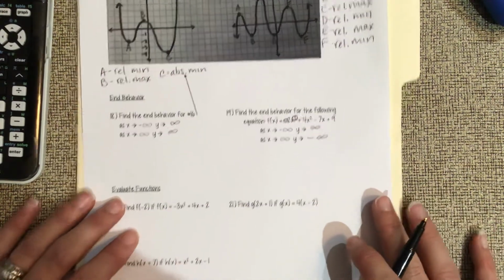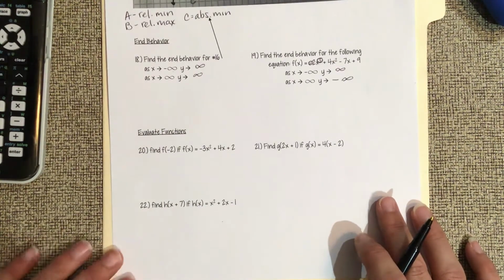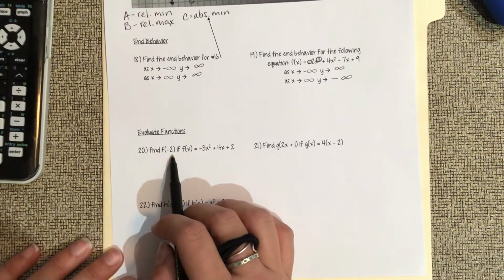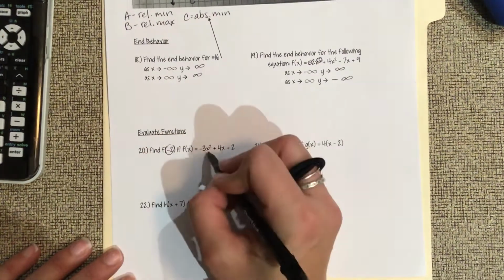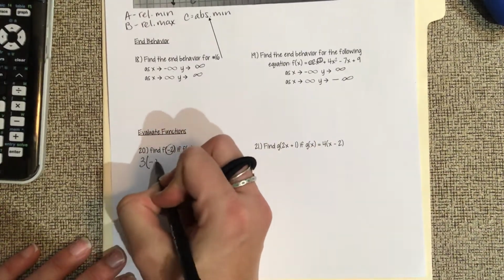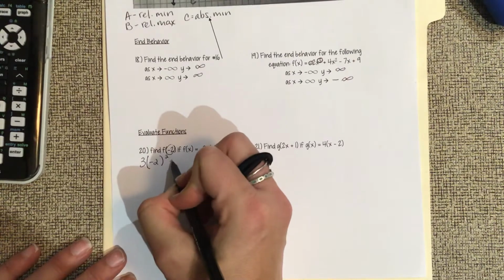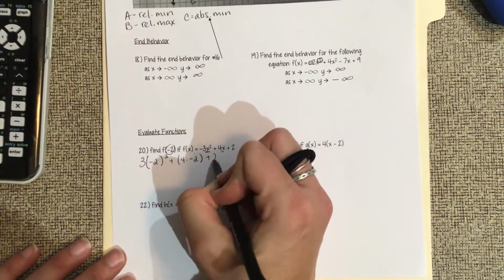All right, and then evaluate functions down here at the bottom. All right, so all you're doing is plugging in the stuff that they tell you for x. So it says find f of negative 2 if f of x equals this. So all I'm going to do is take negative 2 and put that in for every x that I see. So 3 times negative 2 squared, plus 4 times negative 2, plus 2.